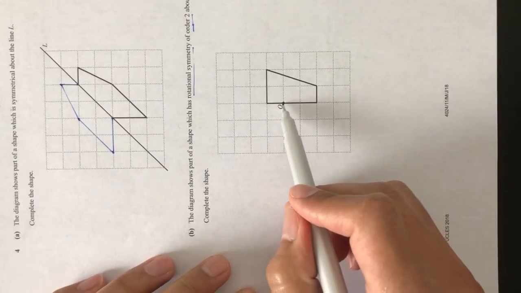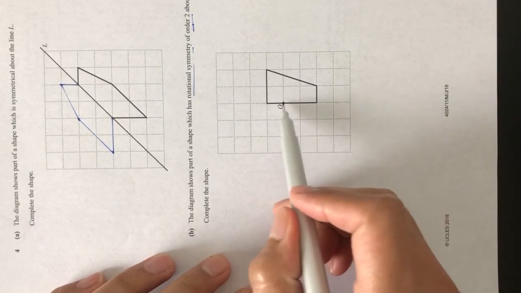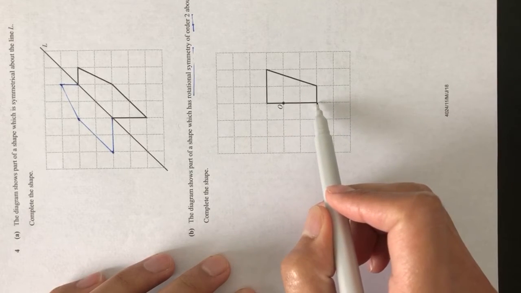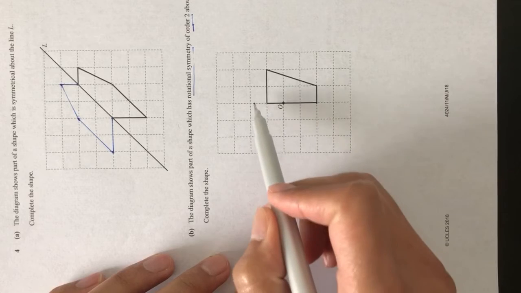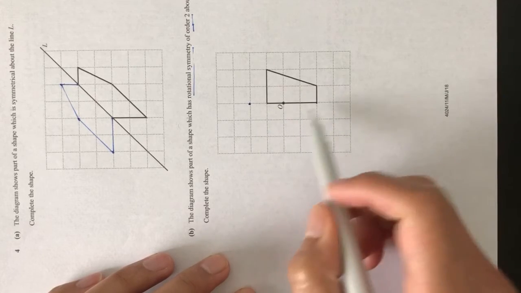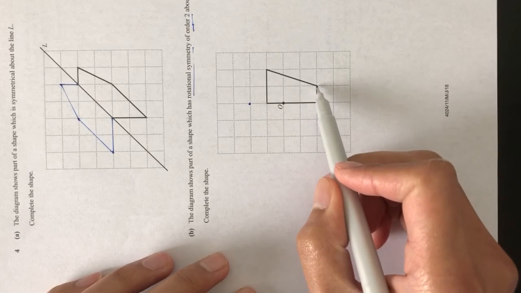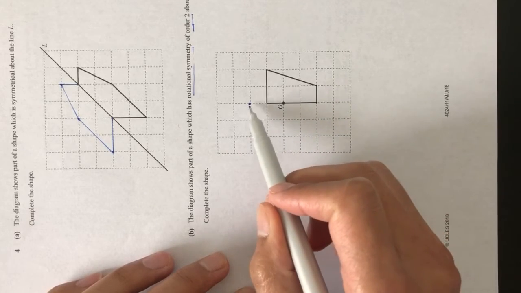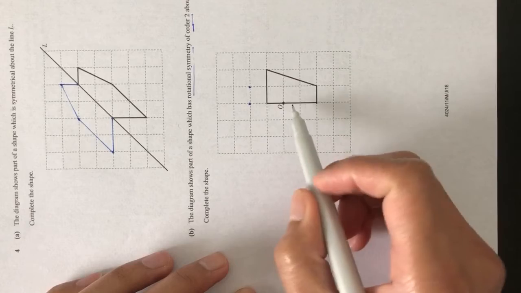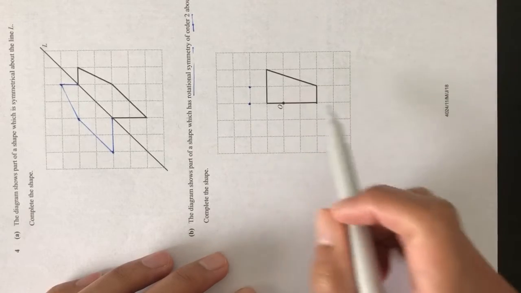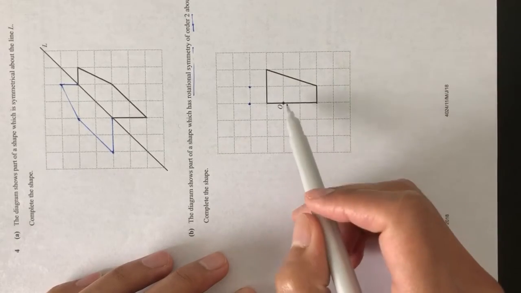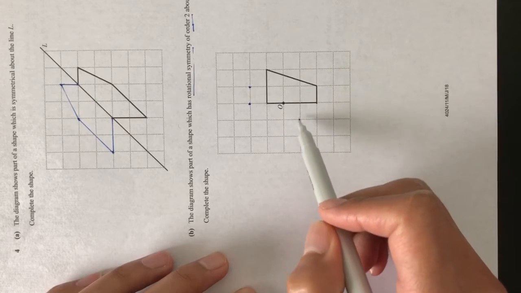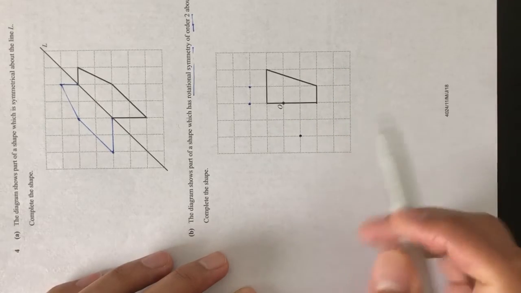If we do the rotation by 180, this part will become here. So that was 1, 2. This point will become 1, 2 here. So let's trace it back. So this point will be 1, 2, 3. So that will be 1, 2, 3. So 1, 2, 1 actually, so 1, 2, 1. And this point will become 1, 1, 2. So 1, 1, 2. And that's it.